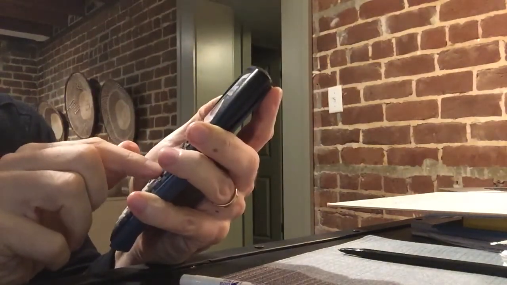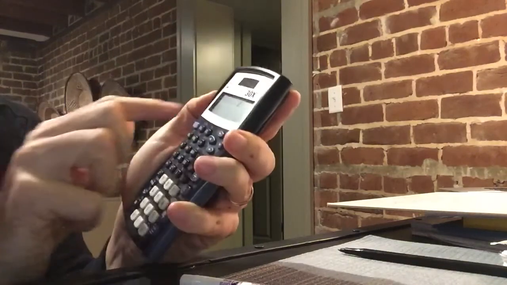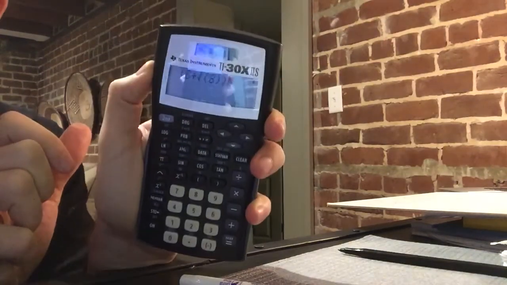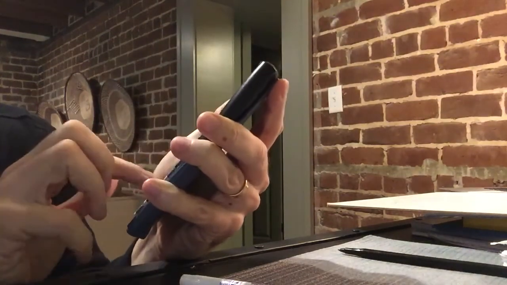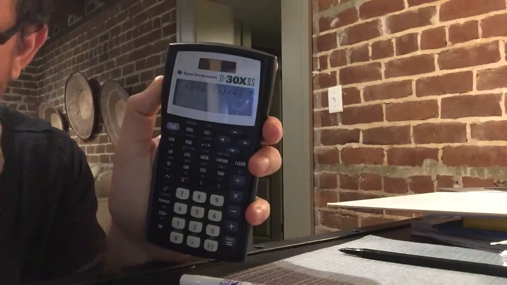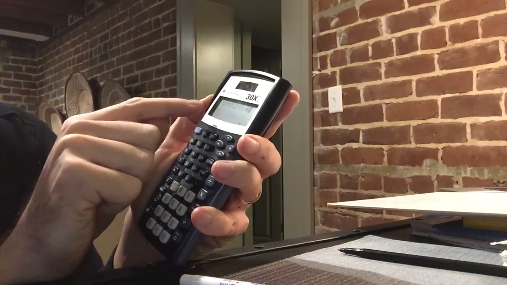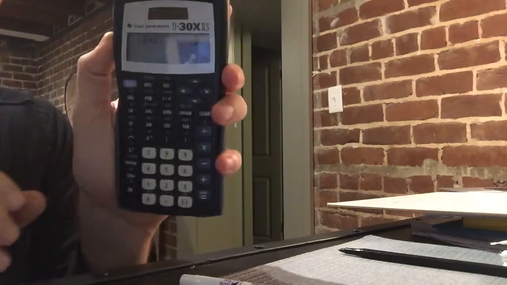Can you see that? So I have to do two sets of parentheses to indicate that it's the square root of 8 and that the whole thing is 8 plus the square root of 8 divided by 4. If you don't put those parentheses in, it's just going to do square root of 8 divided by 4 and then add 8 to it. Your calculator doesn't know PEMDAS unless you tell it to.